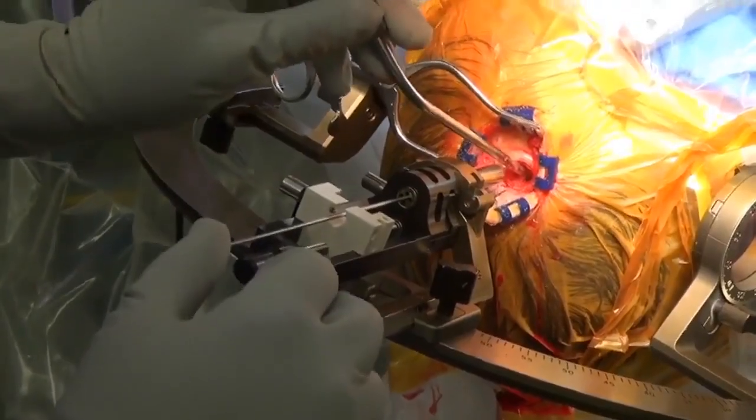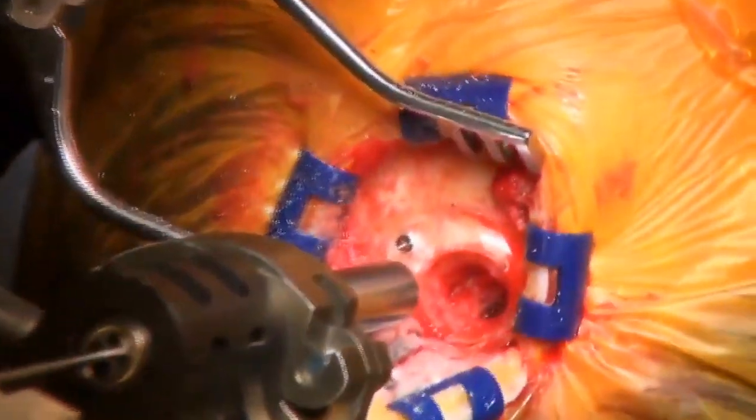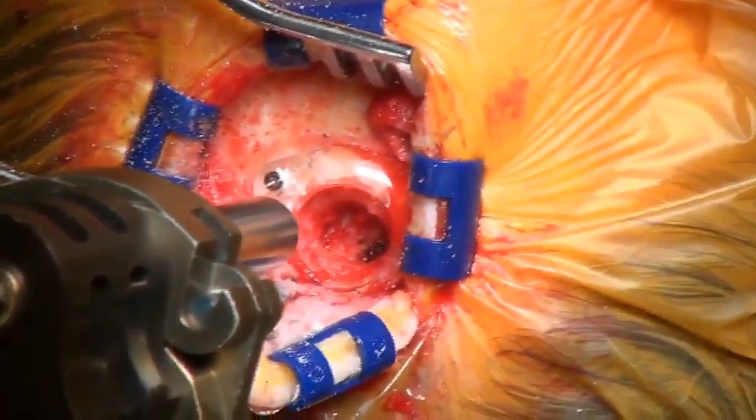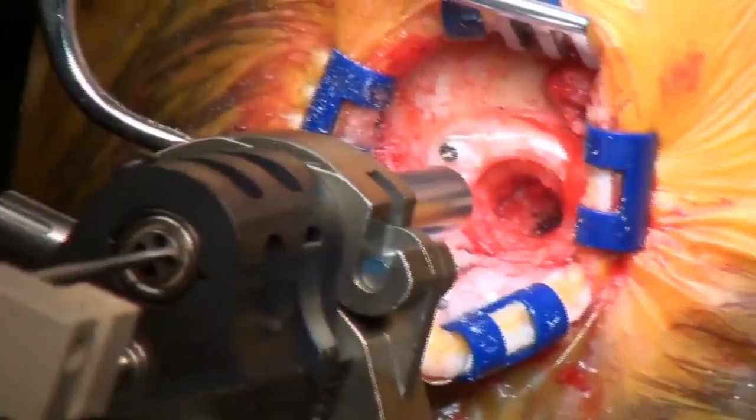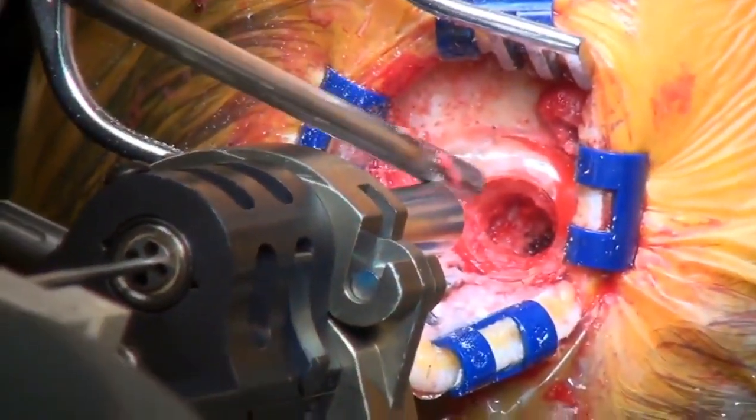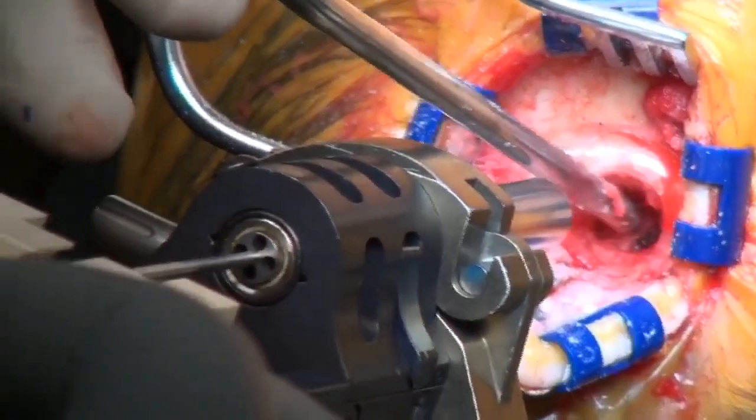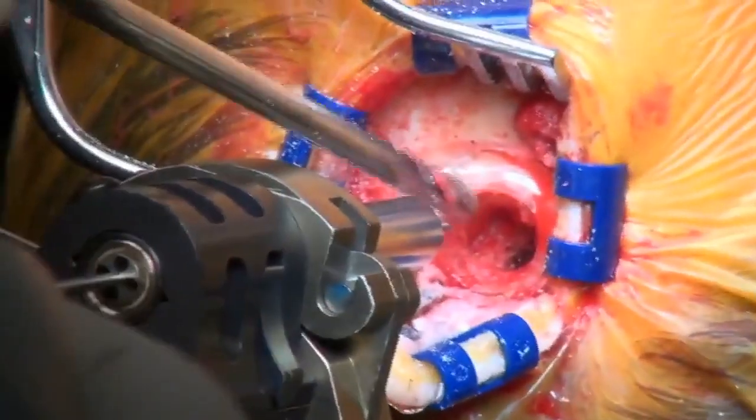So far, what we're looking at at the bottom of our skull here, a little hole, is called the dura mater, and that's the nice white envelope that contains the brain and all the spinal fluid. So we may see a little bit of spinal fluid when we do this.